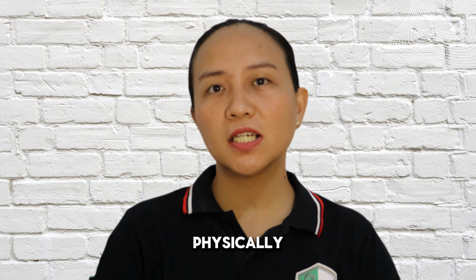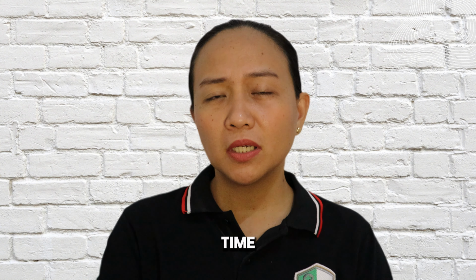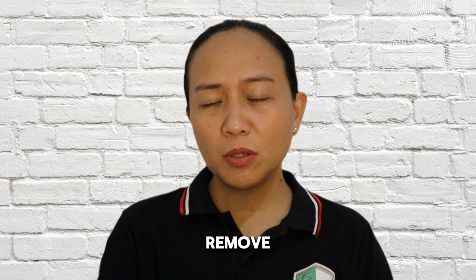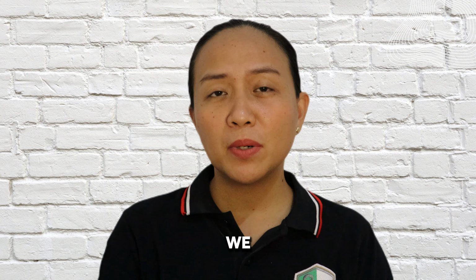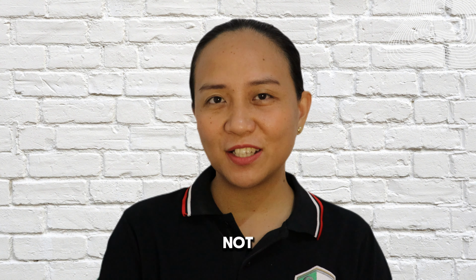So, among the first hierarchy is elimination. In elimination, we physically remove the hazard. So, tanggal po talaga. This is the most effective because if we are able to eliminate the hazard, are we still exposed to the risk? There will be no risk. Okay? But not all the time, we can remove the hazard. Kaya ba natin hindi gamitin ang mga chemicals sa paglinis? No? So, we cannot do that.